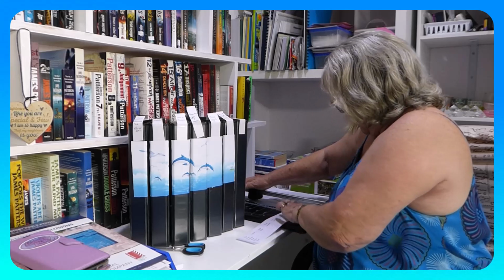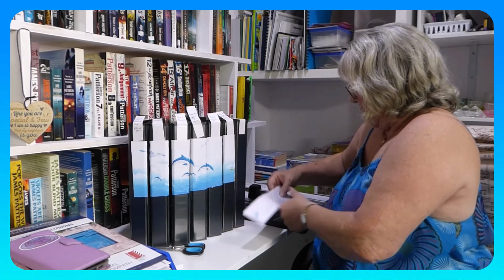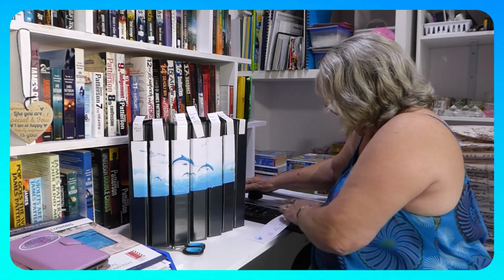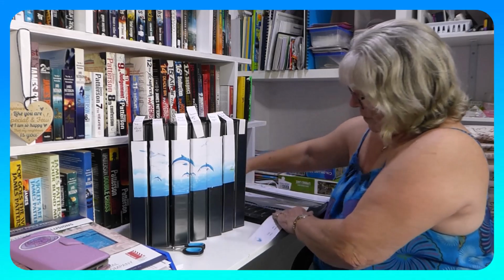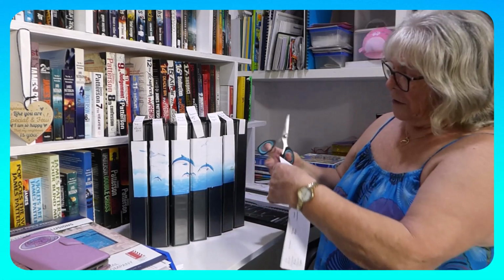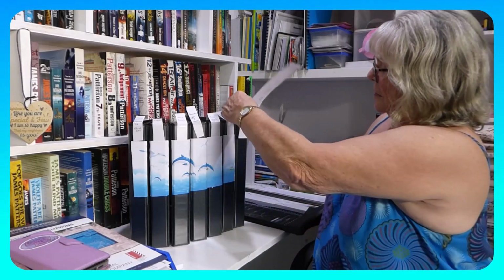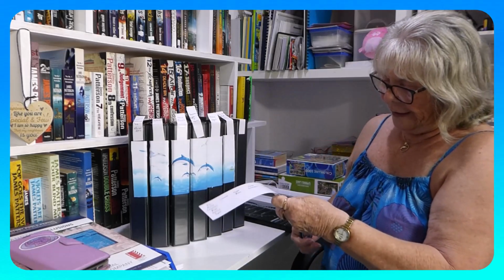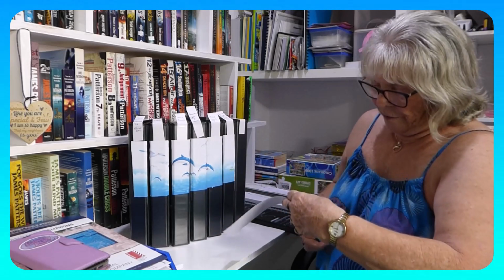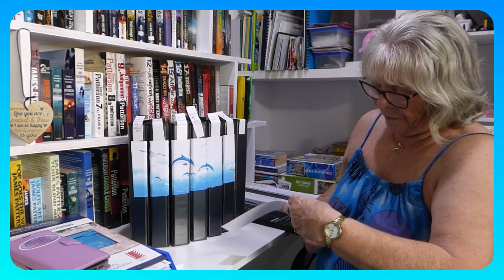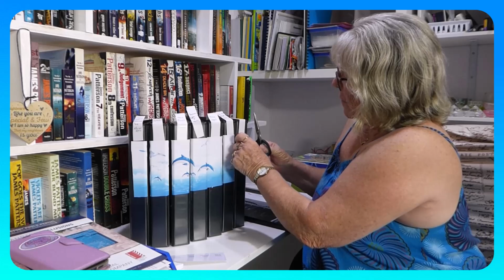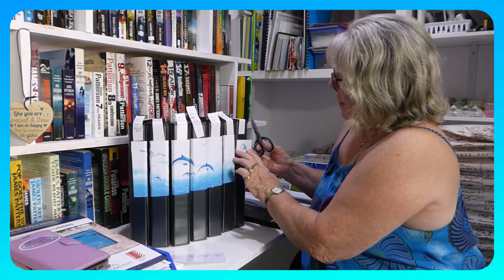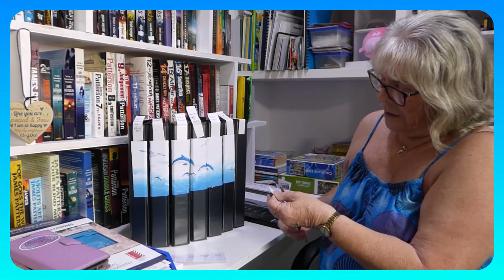I'm going to have to do that by hand, I think. Okay, so that one goes that way, so I'm going to have to cut that one by hand, or maybe not. It's going to go that way, so I'm going to cut it there.